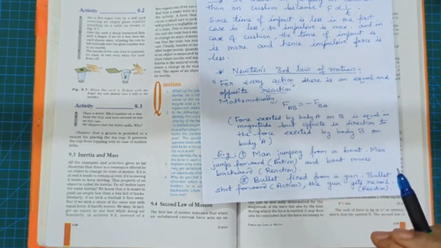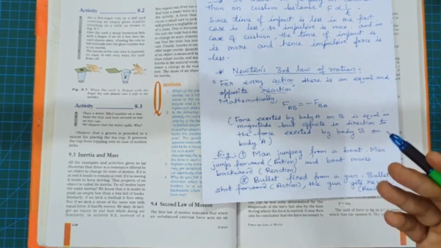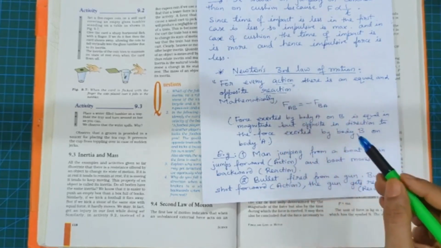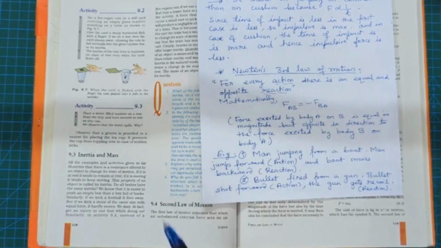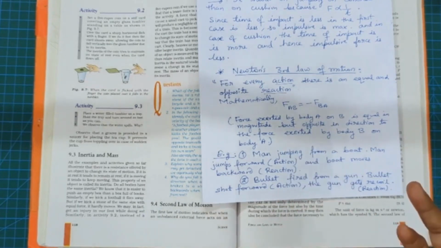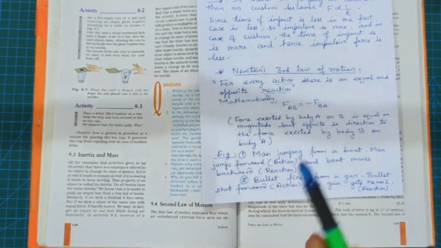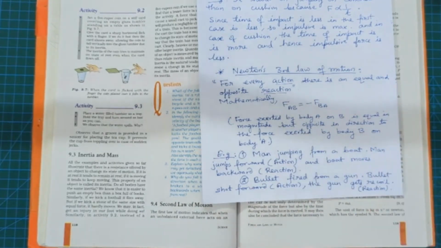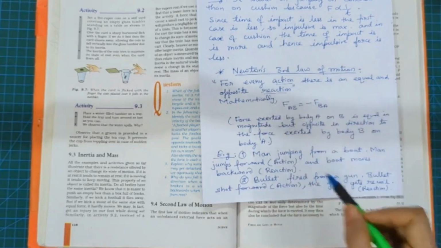Shooting a bullet from a rifle or a gun is also a good example of Newton's third law, because the bullet moving forward is the action, and the gun or pistol or rifle getting a recoil is the reaction. So one did the action and the other got the reaction. Such should be the examples of Newton's third law of motion.